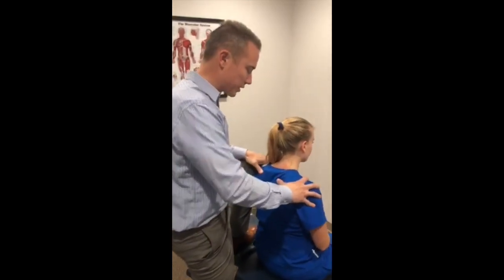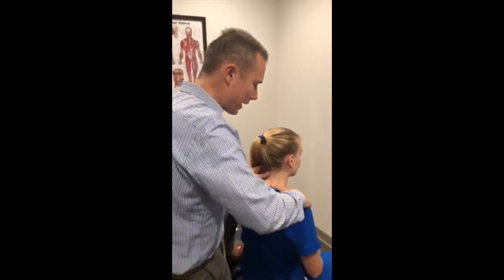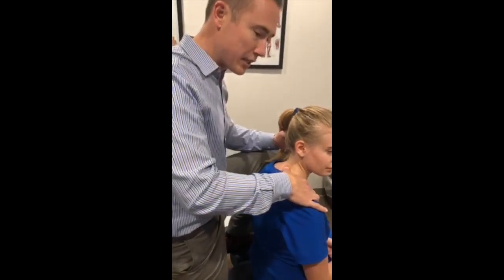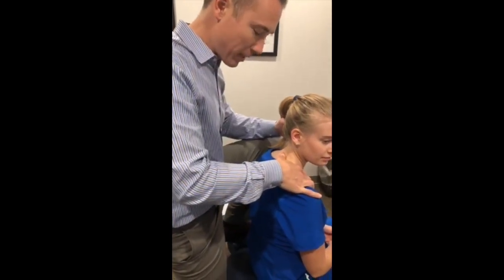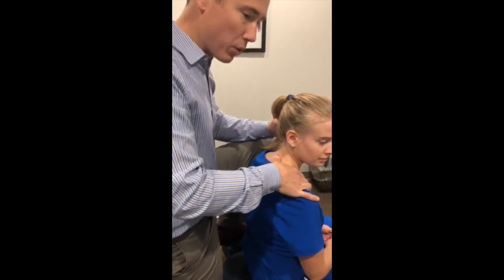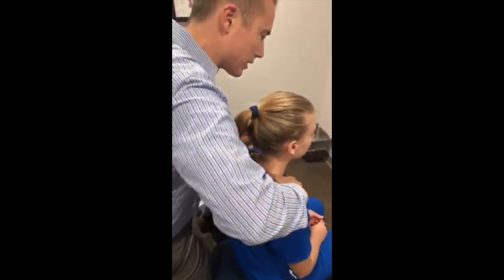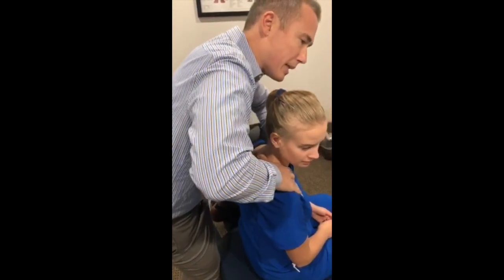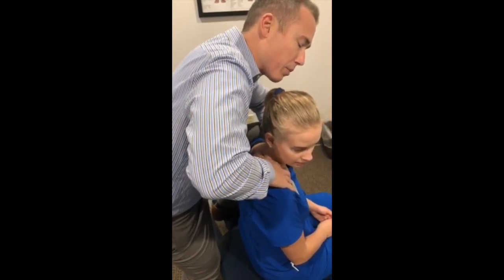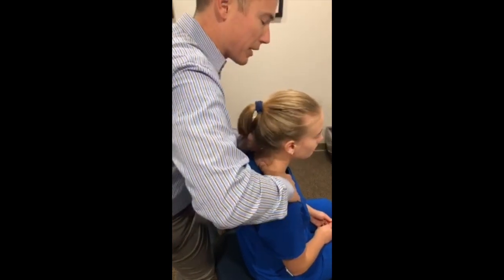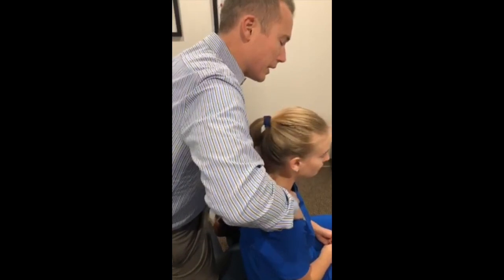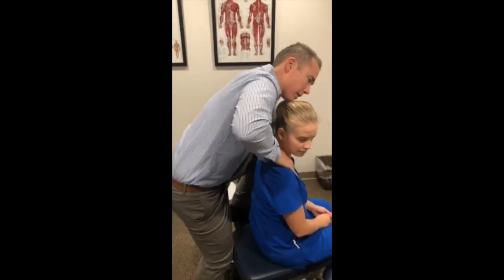so she has a nice secure base to push from, and I'm gonna have her actively rotate her head to the right. And as she does that, I'm gonna follow her, that spinous process with my thumb, and then give her a little overpressure. So what I'll do is I'll have her rotate to the right. I'm creating a little overpressure with my opposite hand, and can give her a little bit of overpressure medial, and then back to neutral. And again, and neutral, and again, and neutral.